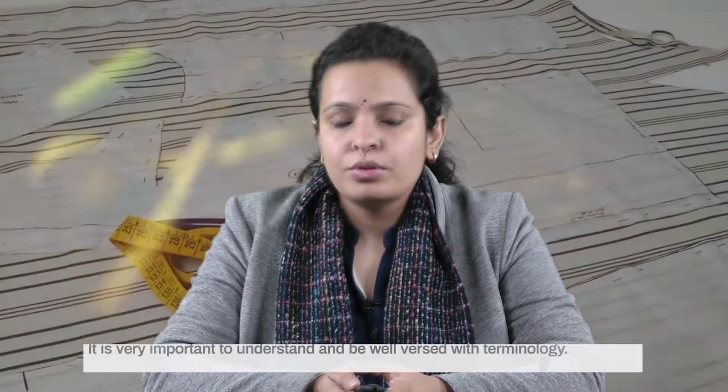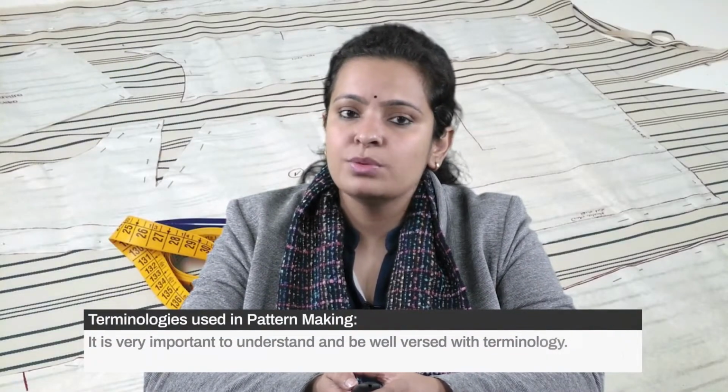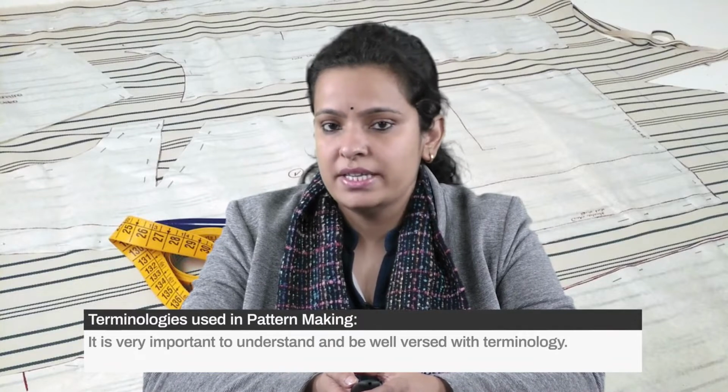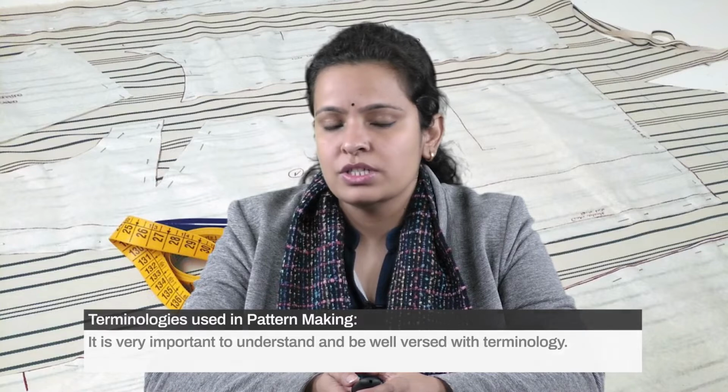So terminologies used in pattern making, it is very important for you to understand and be well versed with them, because as a student of fashion design, and to become a professional, you should know what terms are related to pattern making, cutting and sewing.